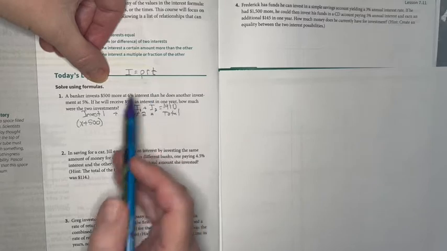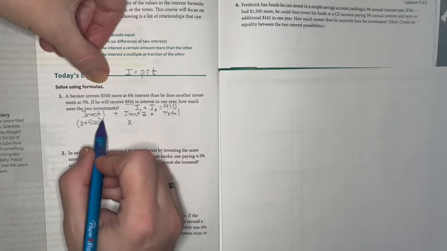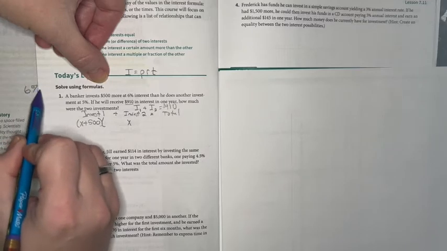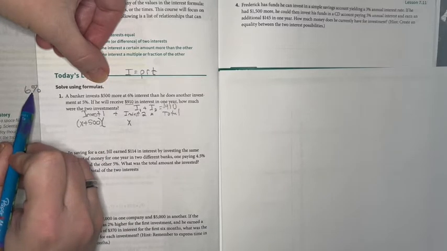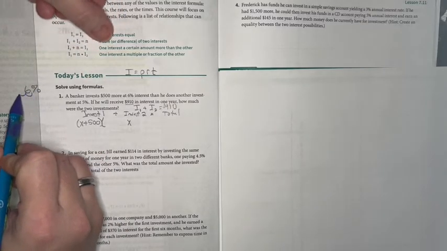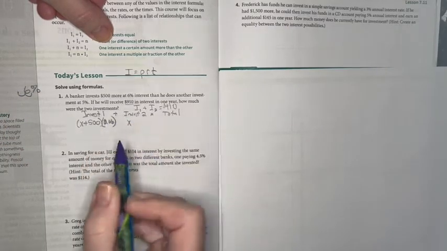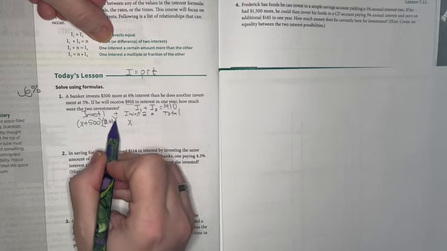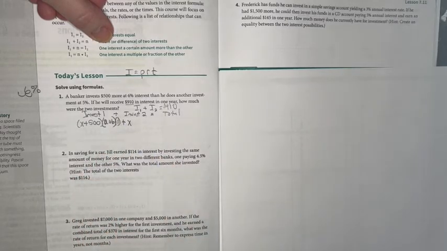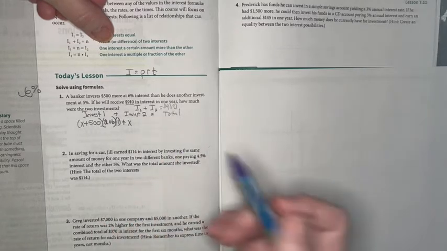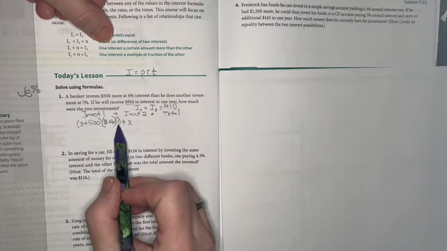So what's the rate of investment 1? Well, it's 6%. How do we write 6% as a decimal to use in a problem? Remember, we want to move our decimal over 2 places. So it's 0.06. And then our time is simply that 1. Sometimes I don't list it when they say that it's a year, just because multiplying something by 1 is just 1, right? So sometimes I forget to list it, but it is that 1 year.